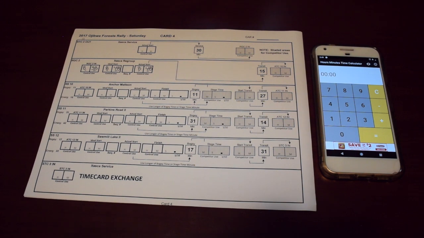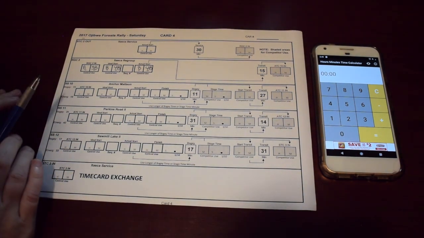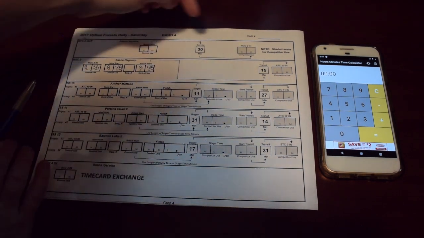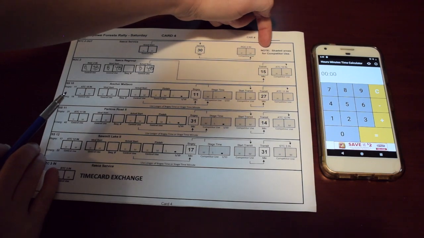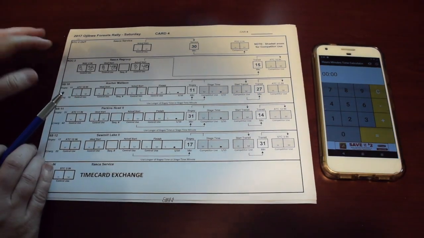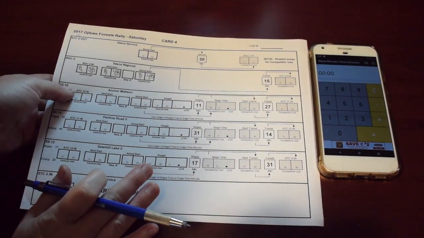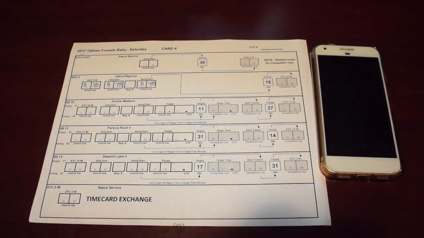Understanding time cards for competitor use. Okay, so when we're looking at our time card here, the most important thing I can tell you as a competitor is this note right here: shaded areas for competitor use. If you do write anywhere else outside of those shaded areas, you can and will be penalized.